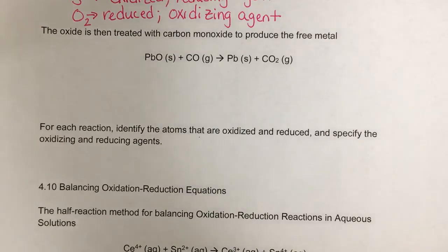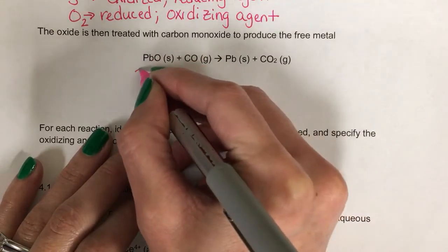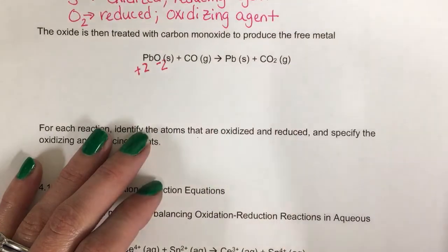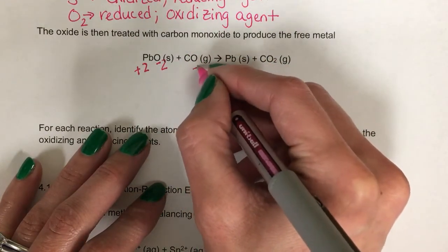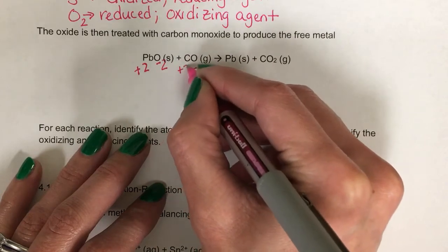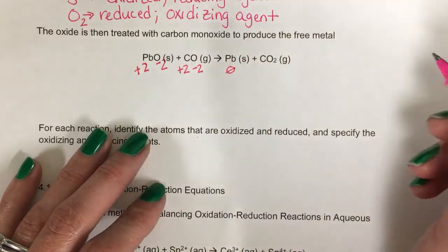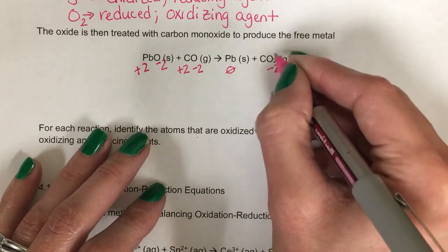What you should have seen, we already did oxidation numbers here. Lead is a +2, oxygen's a -2. Carbon monoxide, oxygen's a -2, so carbon's a +2. Lead's an element, so it's 0. Carbon dioxide, oxygen's still a -2.